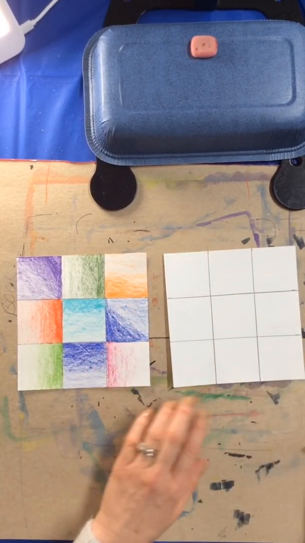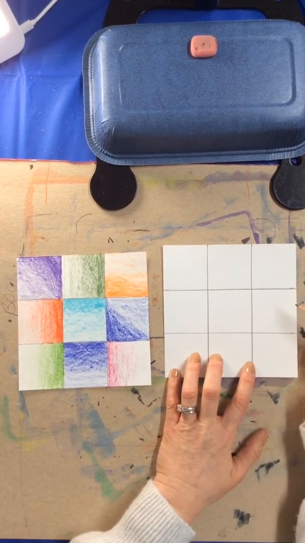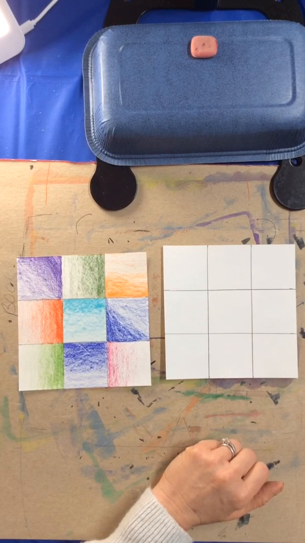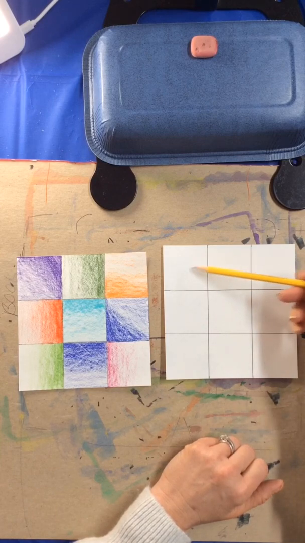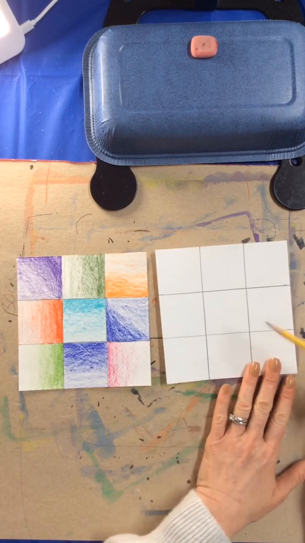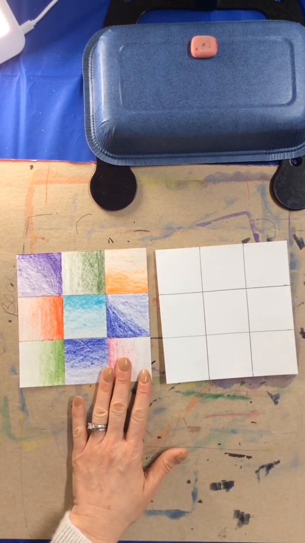Okay, so all of my squares are perfect 2-inch by 2-inch squares, and they fit within my 6x6-inch square. Now, if we count these, 3 times 3 is 9. Okay, we know we have exactly 9 2x2-inch squares.